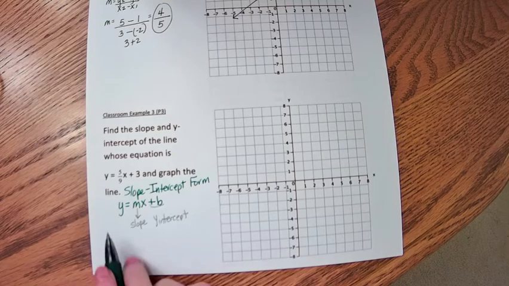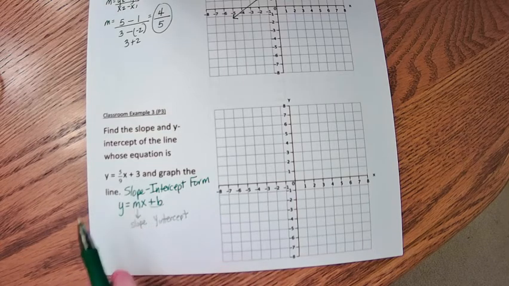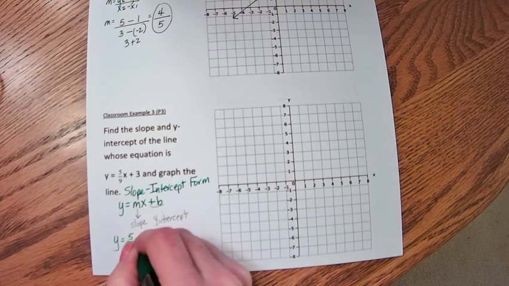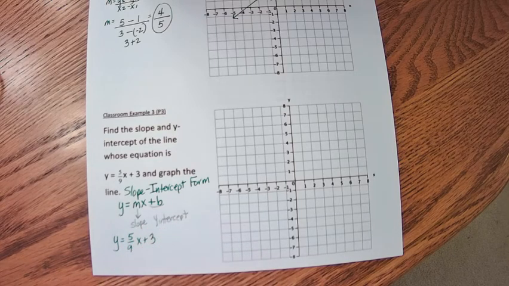So if you're given the equation of a line and it is in slope-intercept form, you'll immediately know where it crosses the y-axis and how many up and over it is. You'll have in your mind an idea of what the line looks like. So here, they want the slope and y-intercept of y equals 5/9 x plus 3.